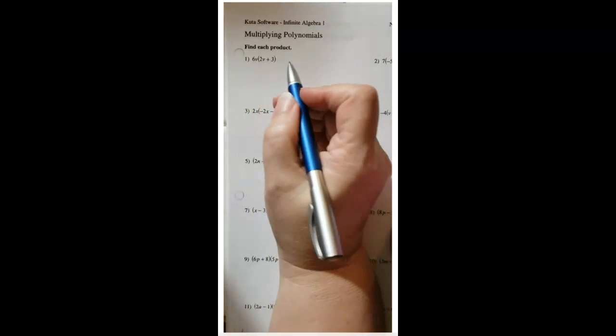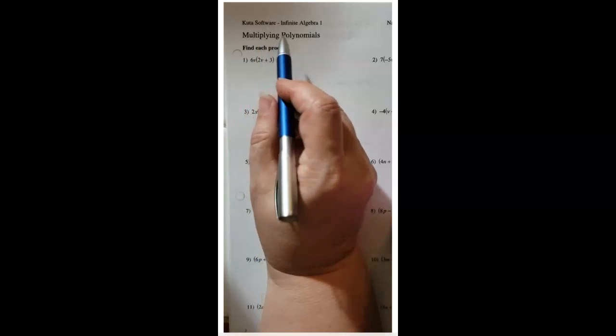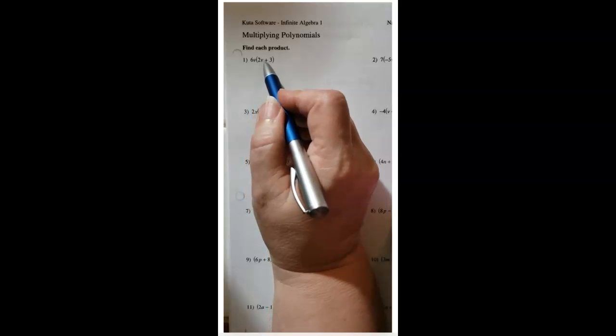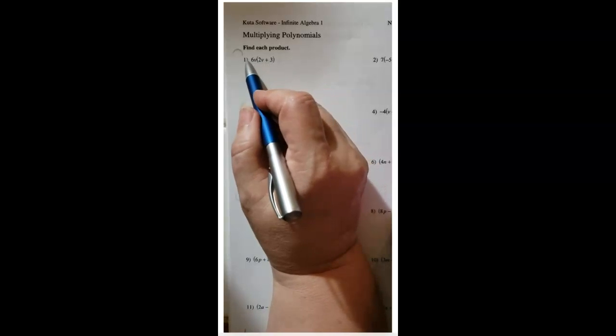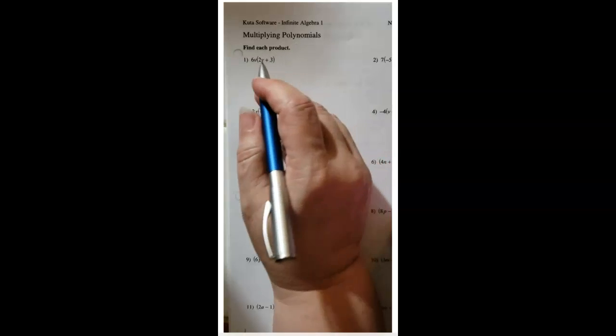Okay, so today we're going to do multiplying polynomials. Again, this is from Kuta Software, one of my favorites, and this is page 15 in your notes if you still have those. We're going to just remind you of something that you already know how to do. Question number 1, you should see it as the distributive property, which we've talked about.